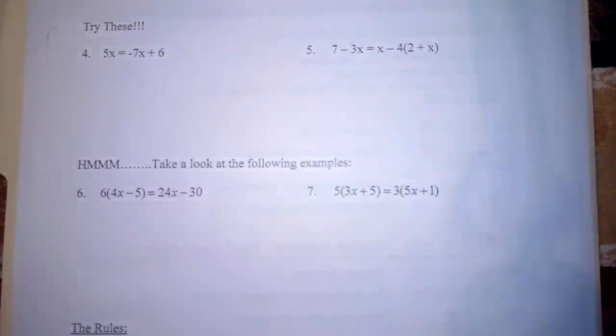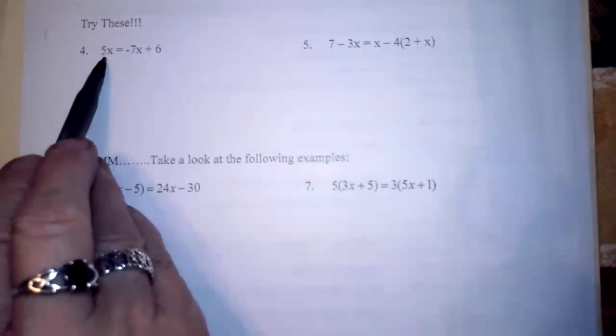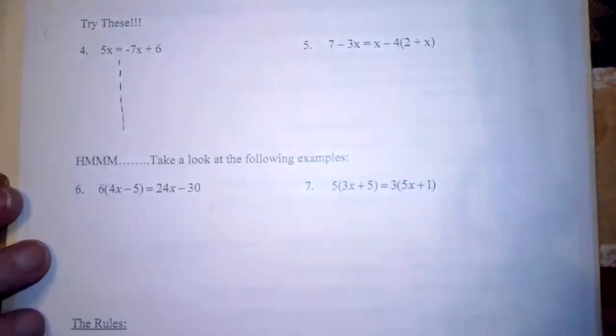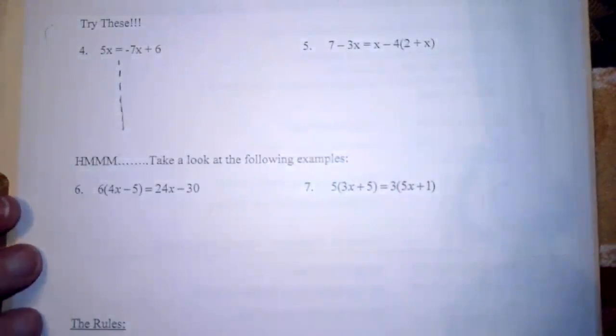Okay, so starting with number 4. Over on the left side here, we see a 5x, and then over on the right side, we see a 7x. All right. So similar to what I have done before, I'm going to go ahead and draw that little line through the middle there. Remember, whenever we're doing something to one side of the equation, we have to do the same thing to the other. So just like before, we could plus 5, or plus 7, or whatever. We can do that with the little terms that have variables as well.